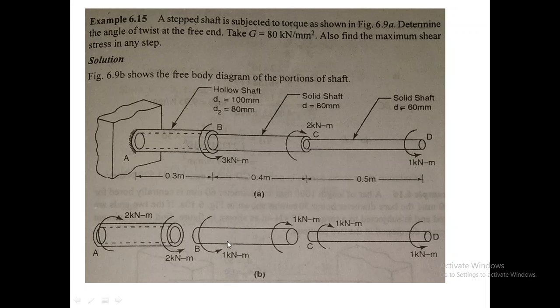With respect to the free body diagram, first we'll take the right hand side portion, that is CD. On this CD we'll take the right hand side torque at D. At D the torque is 1 kilonewton meter anticlockwise. The other end of the bar CD is point C. So at D, if it is 1 kilonewton meter anticlockwise, at C it will be 1 kilonewton meter clockwise, equal and opposite.